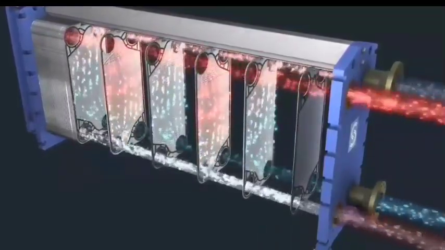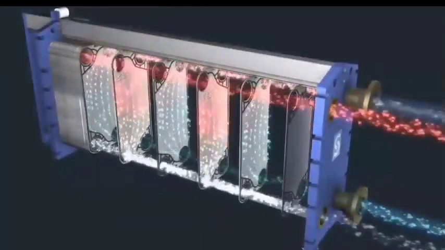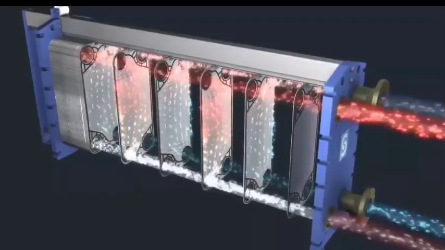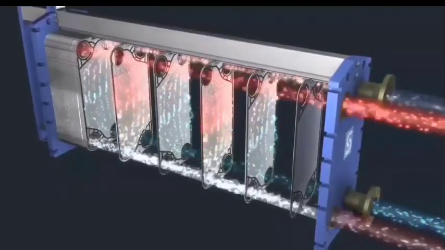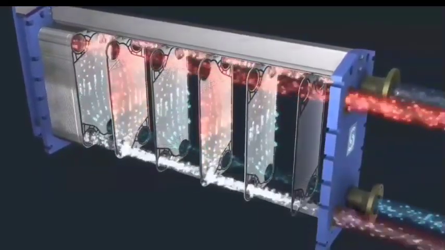Recuperative and regenerative units can also be called surface condensers. In direct contact type of heat exchangers, hot and cold fluids are in direct contact and mixing occurs among them during the process of heat transfer. Mass transfer also occurs simultaneously.